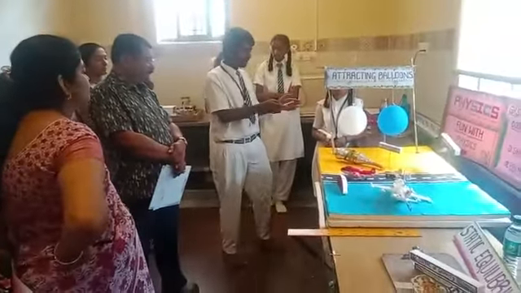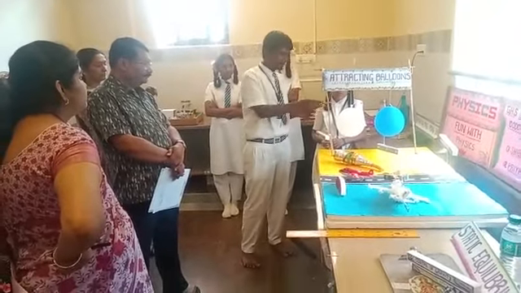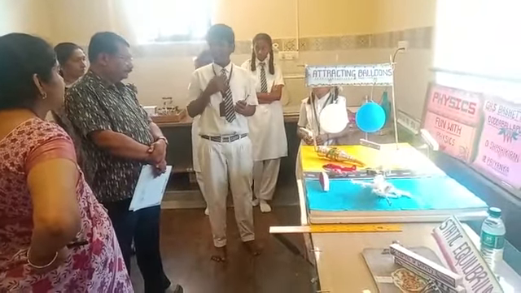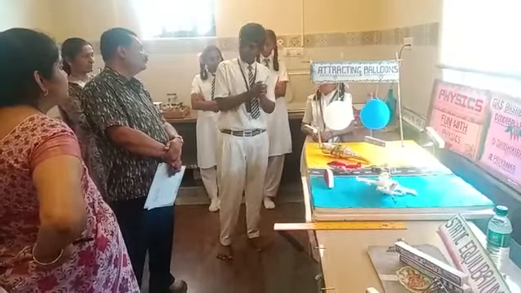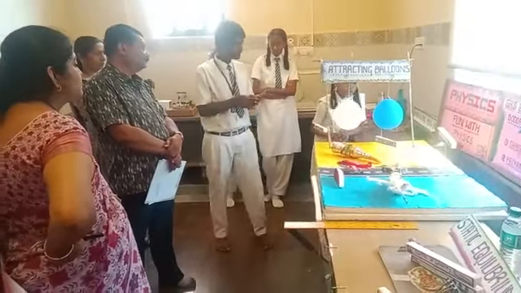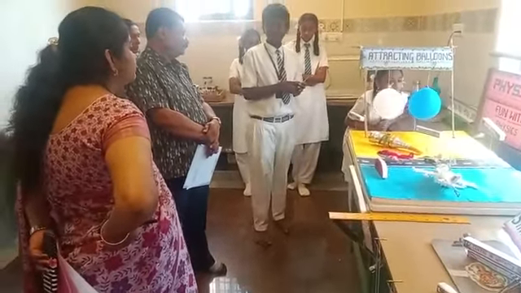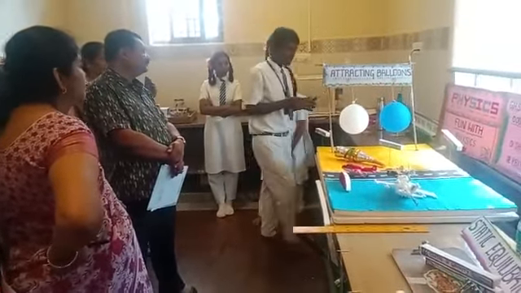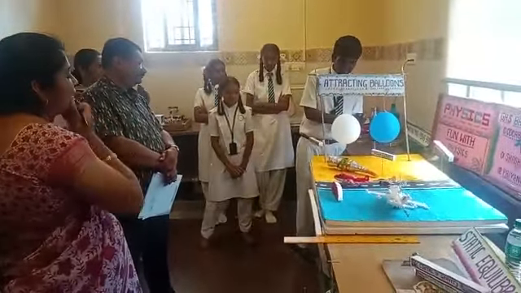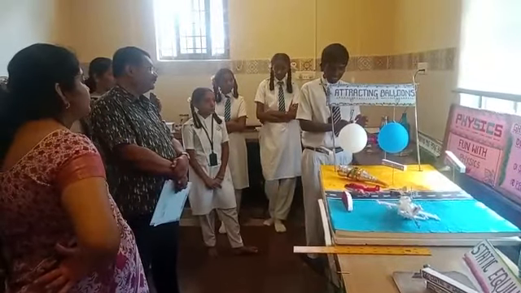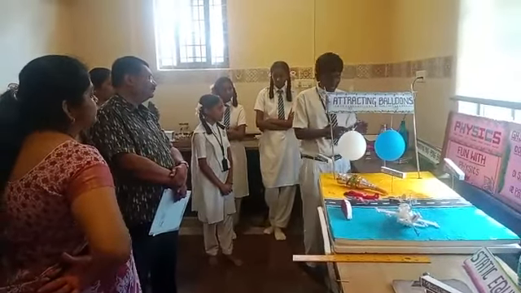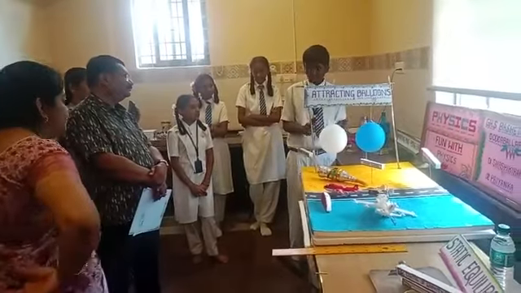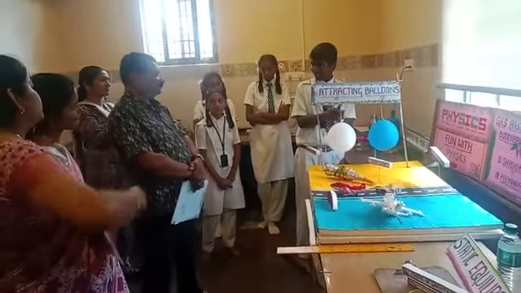Think once what would happen to these balloons if I blow the air between them. Obviously, our common sense tells us these balloons move further apart. Then let's find out. These balloons move closer together. Then what is the physics behind this? When we blow the air between the gap of these two balloons, we are creating an area of low pressure. And the higher pressure surrounding these two balloons pushes the balloons towards the low pressure. So these two balloons attract each other.